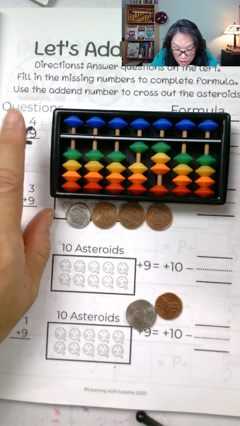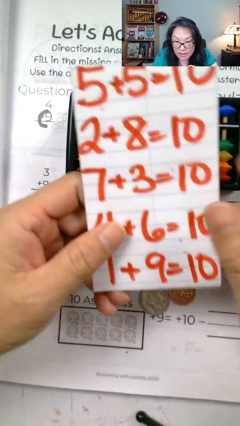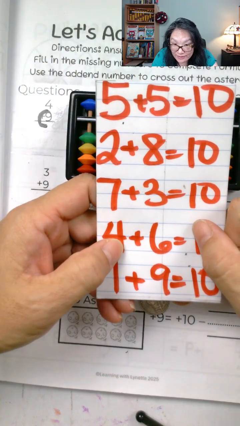And that's it. So what we're going to do is we're going to continue on with the concept. So the concept is adding at the 10.